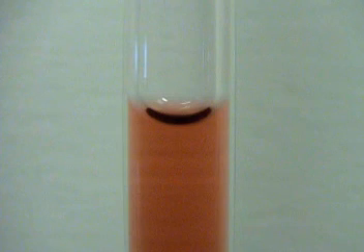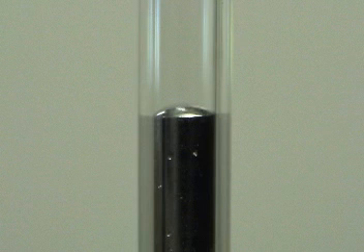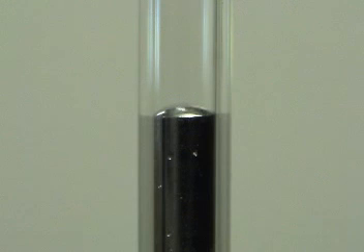Water in a glass tube wets the glass and thus curves upward at the solid-liquid interface, forming a meniscus. Mercury, however, does not wet the glass, and so forms a meniscus in the opposite direction.